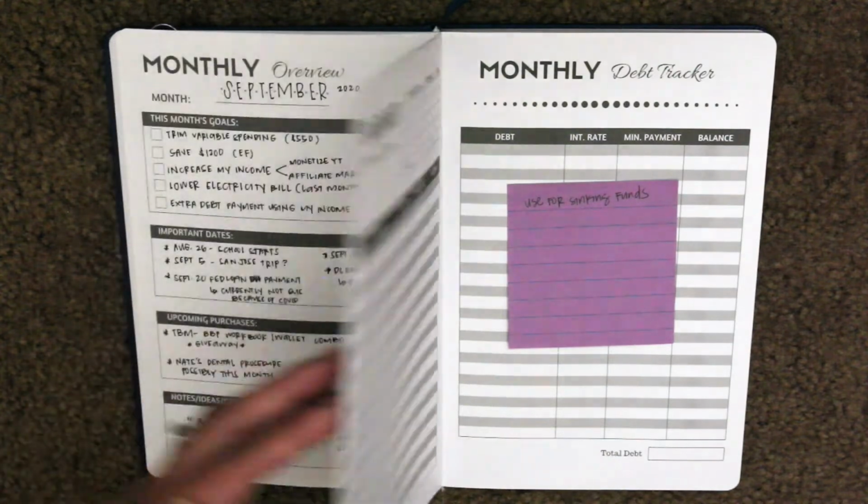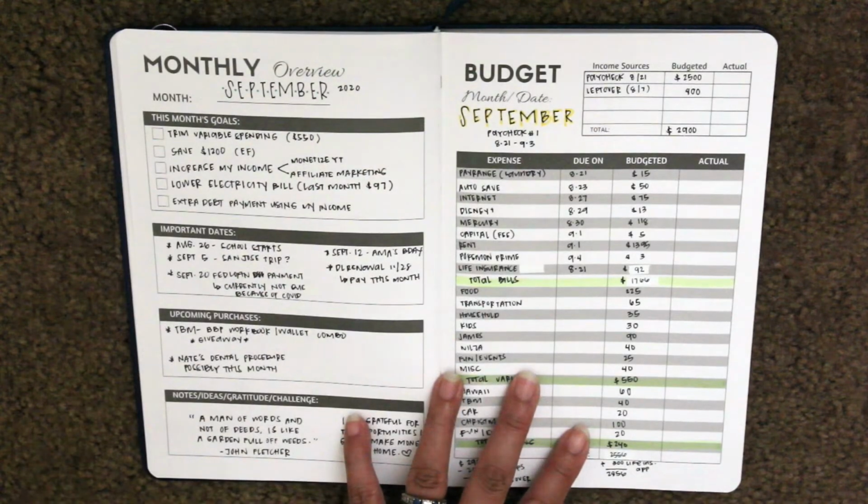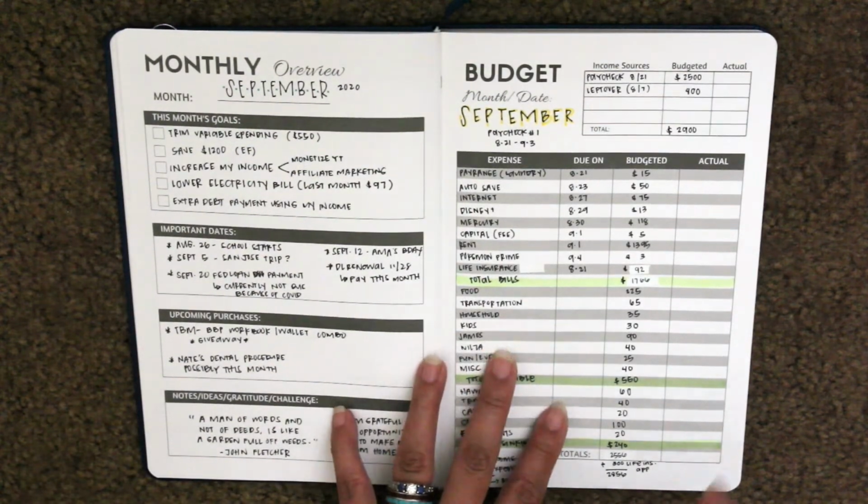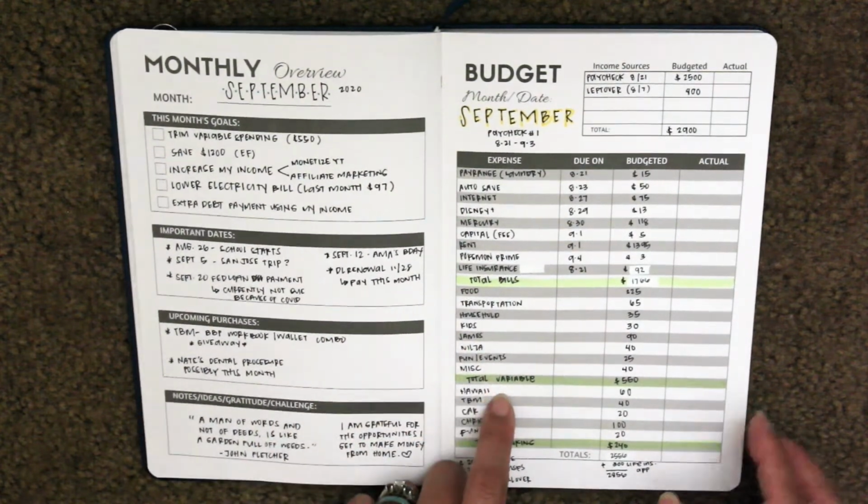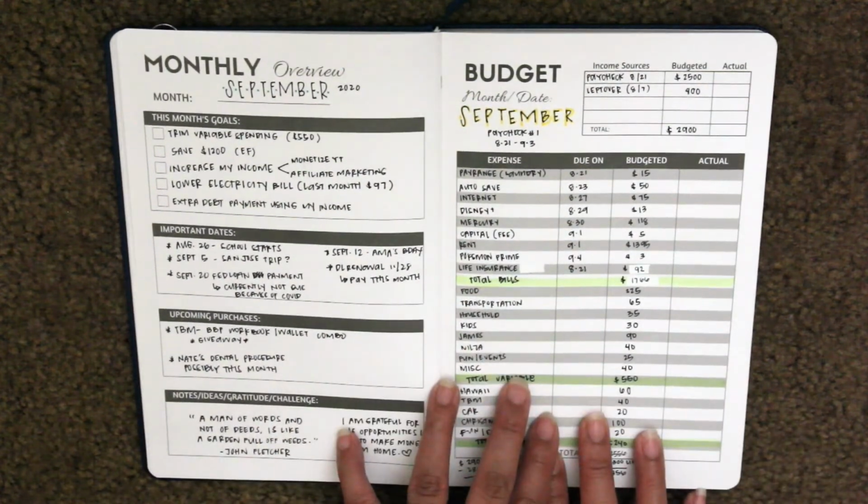So if you want to see more about this planner and a flip through, there are also journal prompts as well. So if you guys want to see that, make sure you check out my video where I do a little flip through of the planner.